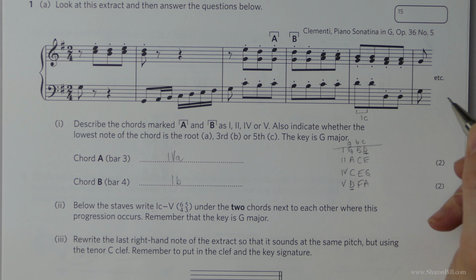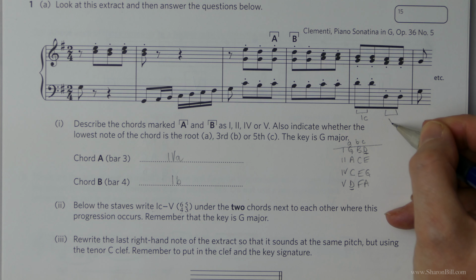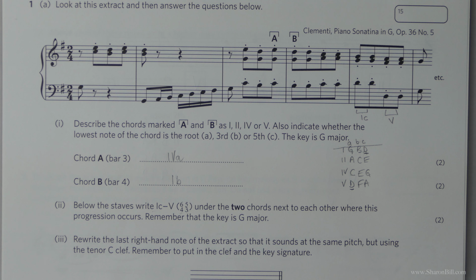Both of those are 1C. And then here we have the DFA, which is our chord 5. So once you've found your bass note, it's pretty easy to spot the rest of the chord. Let's press on to the next question.